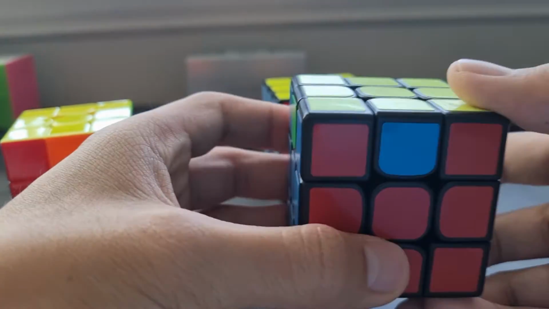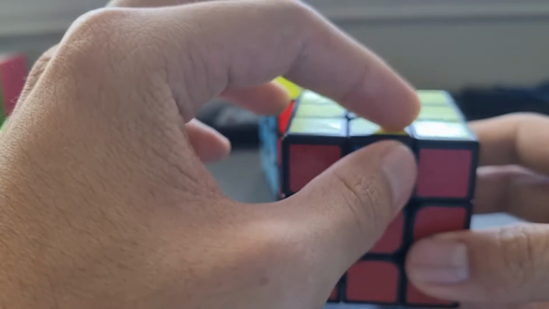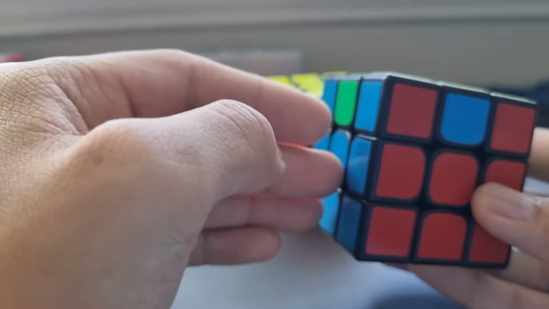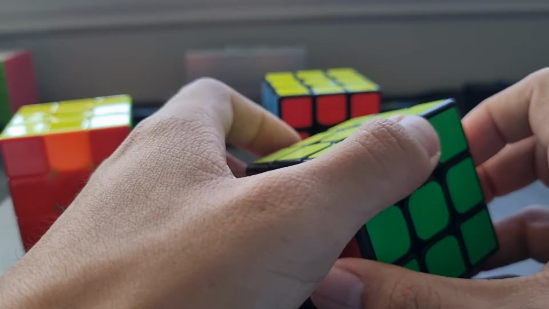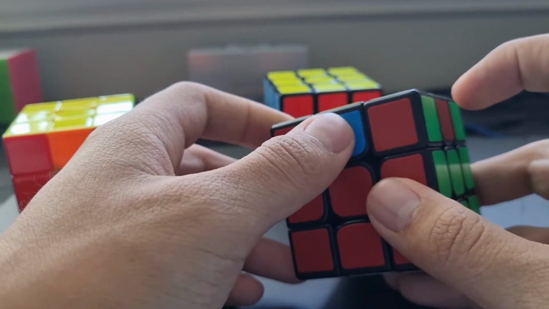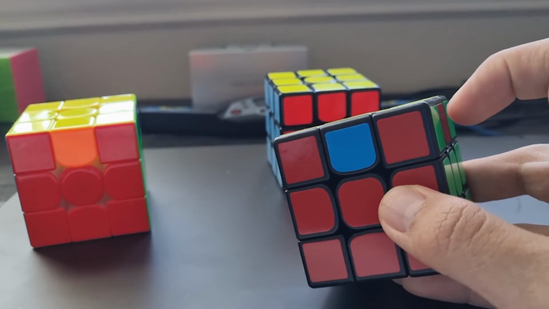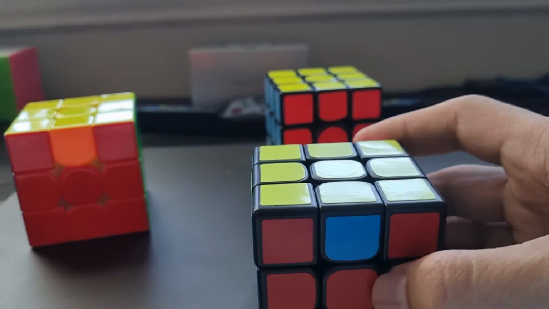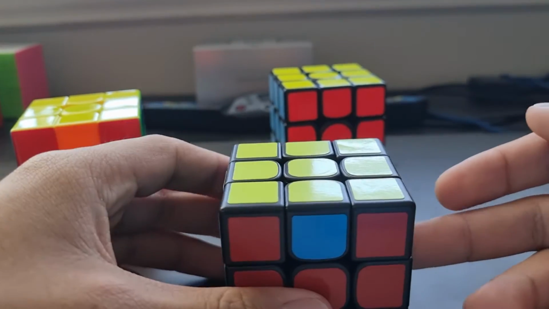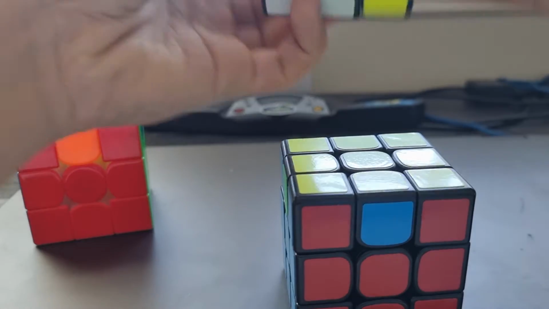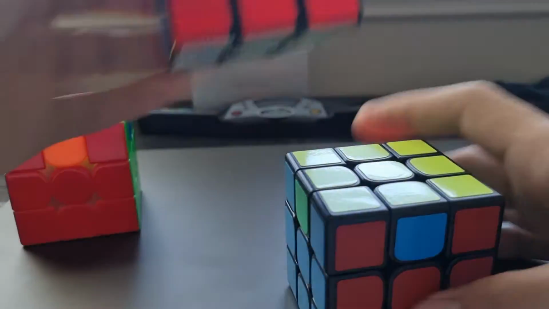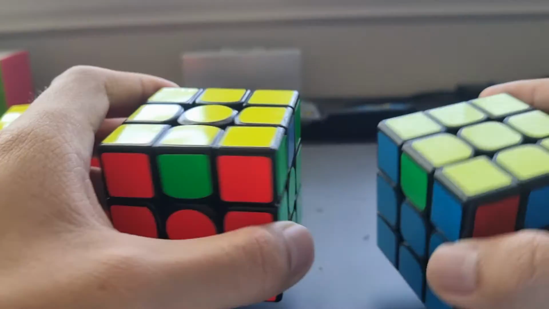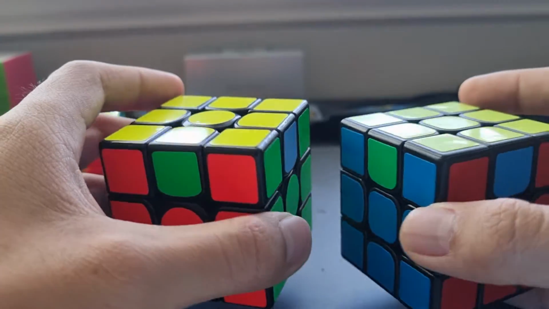Now let's look at a similar case. We have blue here, and it needs to go here because of the blue center. Red center and red piece, so red needs to go here. And lastly, green is here and it needs to go here. Before we get started on this case, here's a trick to recognize the difference between these 2 cases.